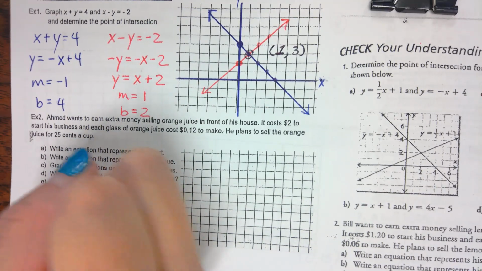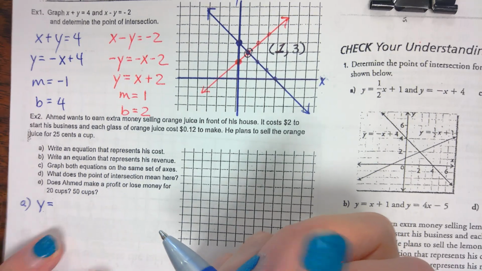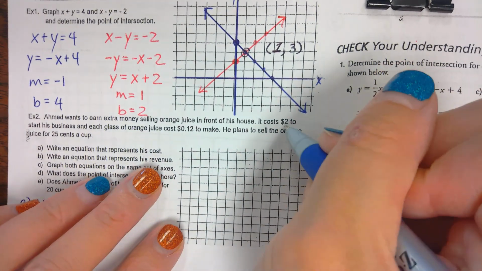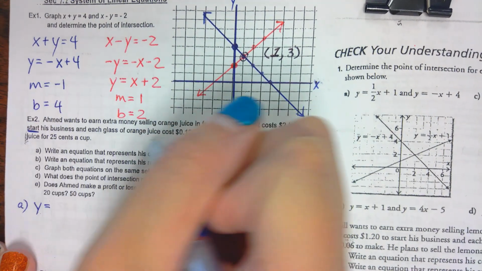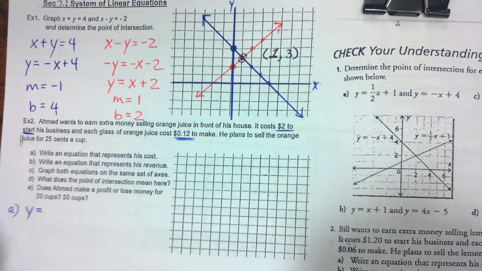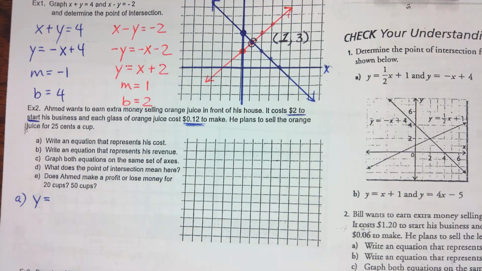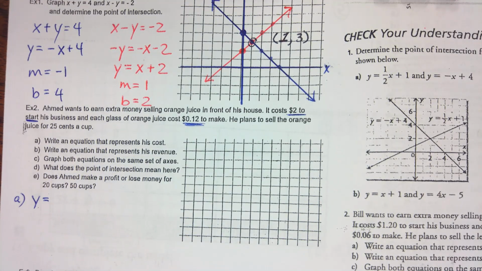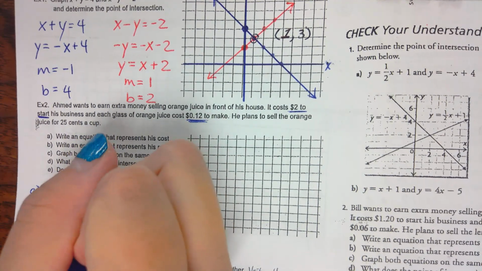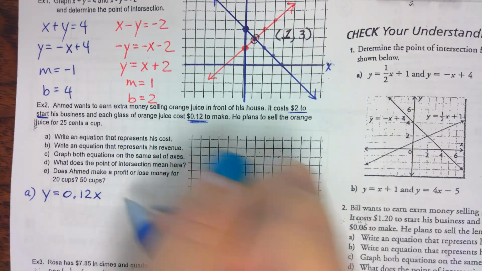Okay, so y equals, write the equation. Okay, so $2 to start his business, and then 12 cents to make. Okay, so can you put those two numbers in an equation, which we did like a thousand times? Uvin, do you have an idea? Y equals 0.12x. Yeah, that's it.